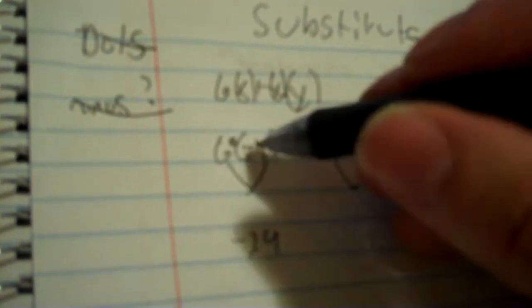And you don't need the rainbows because there's just one thing inside the parentheses, okay? You just make the V's. -4 times 3 is -12. No dividing, just add -24 plus -12. You can add those because there's no x. -36. Okay, next problem.